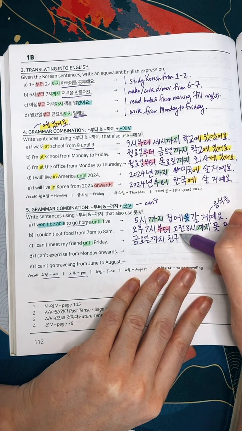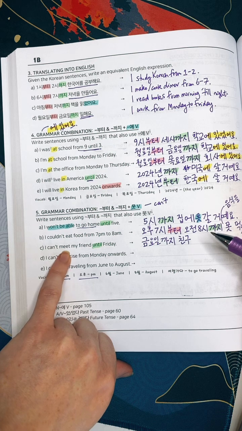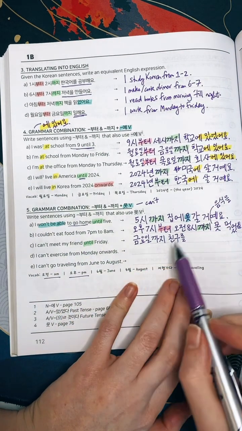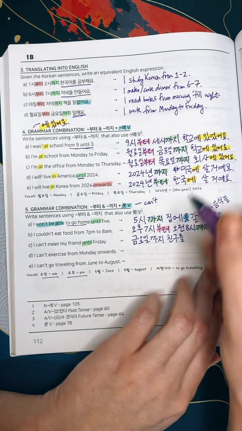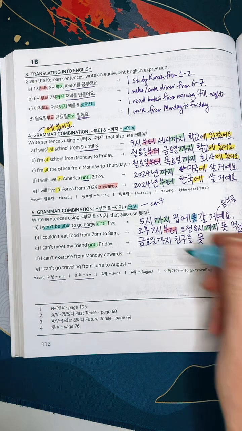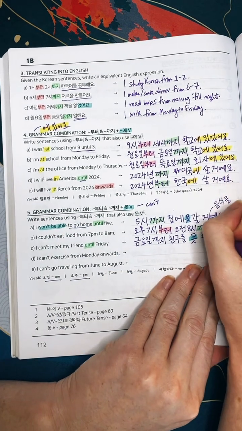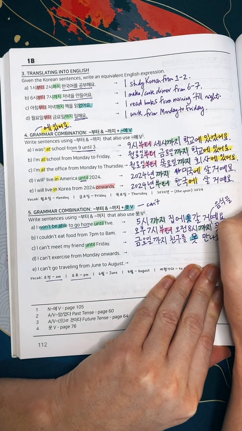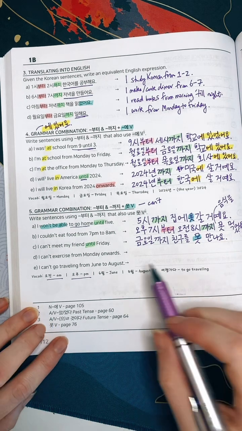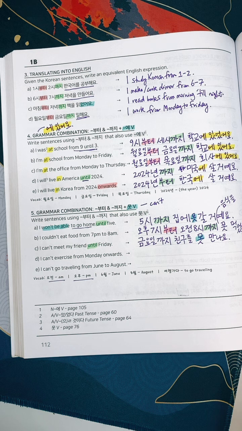Now, which particle do we add here? Well, it depends on the action verb. The action verb is meet, right? So here we need the object particle because meet is an action verb. 금요일까지 친구를 못, I couldn't, or can't, I guess in this sentence, 만나요. 만나요 is the verb to meet somebody. 금요일까지 친구를 못 만나요.